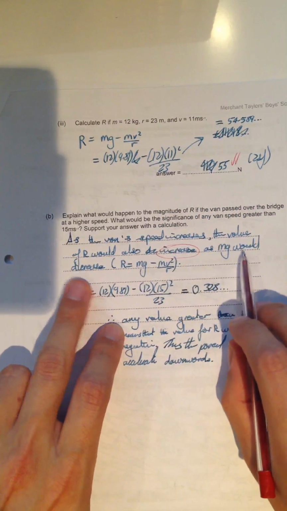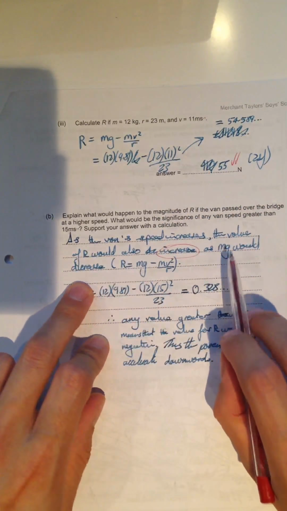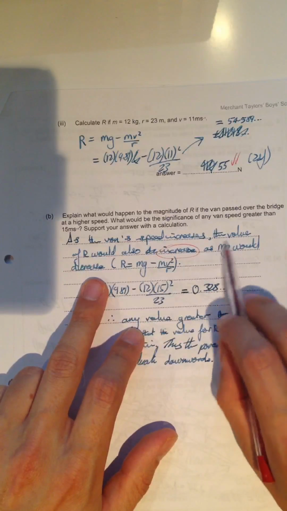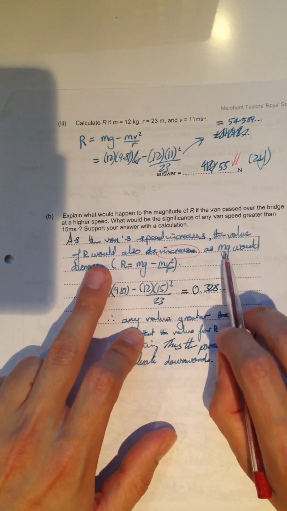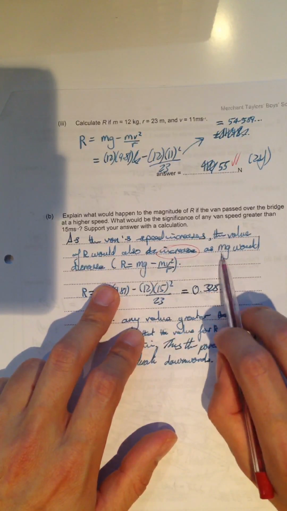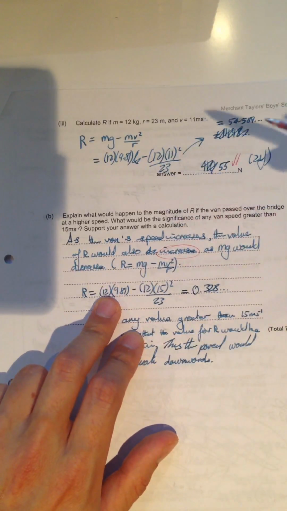As mg would decrease. Okay, how can mg decrease? mg is the weight of the parcel. That is a fixed number. It doesn't matter how fast the van's going, mg is not going to change.